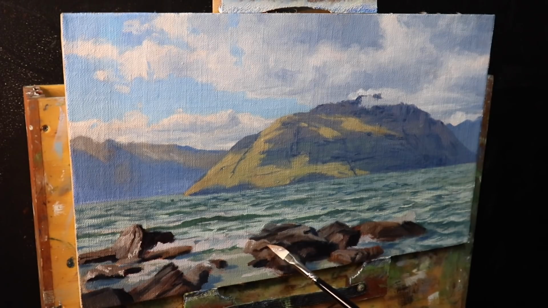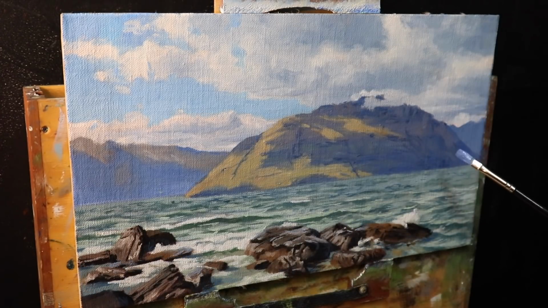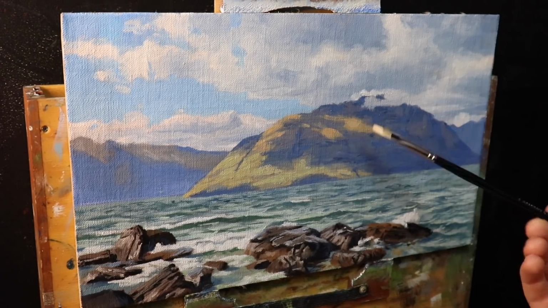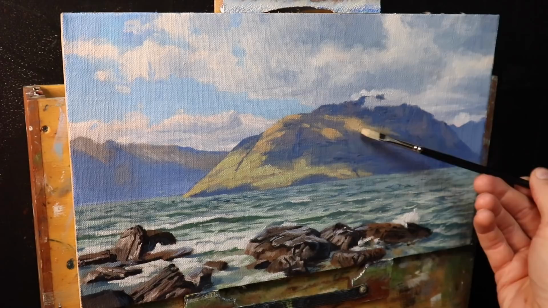Now once again at this point of the painting I needed to let it dry so that I could add further details to it. I needed to spend a bit of time building up the form and definition of this mountain, so it needed a few highlights and the suggestion of some detail in there.